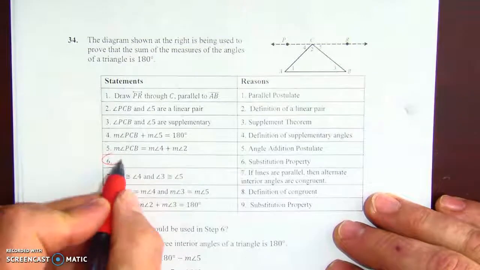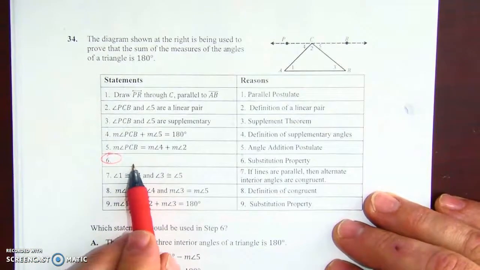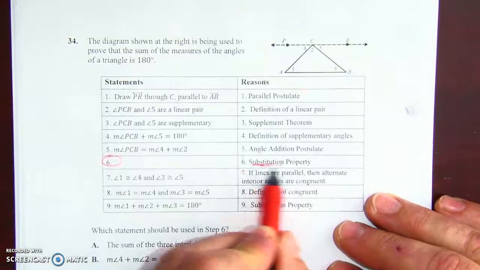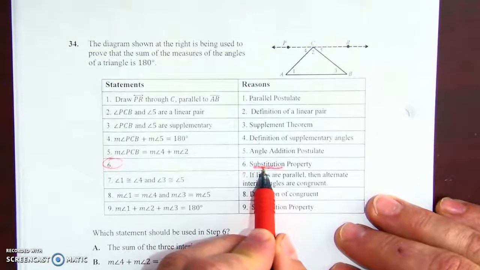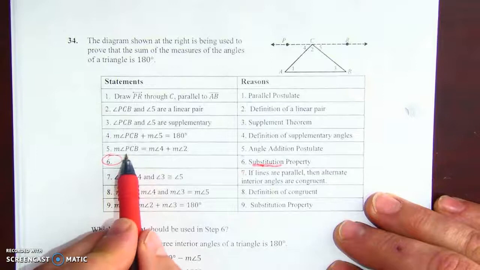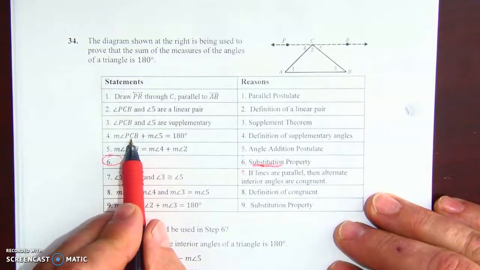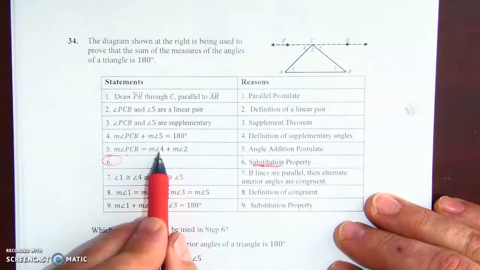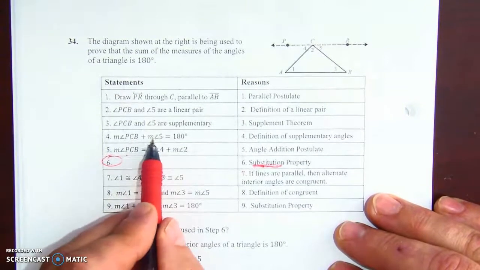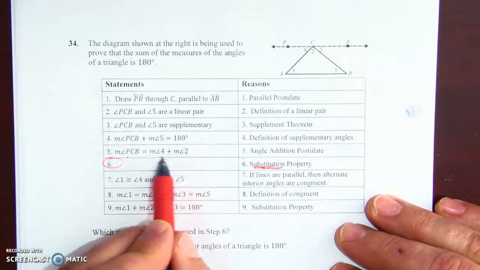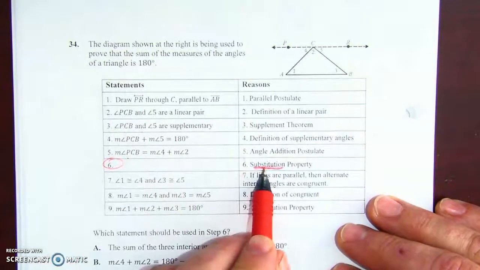We're looking for to answer or fill in the blank of this one here, and it's based on the rule of substitution, okay? So we have our previous one that we look at where we know the measurement of PCB, which is the matching of the one above it, now equals plus angle 5 equals 180 degrees, and then angle 4 and angle 2 add up to be PCB. So we're talking about substitution.